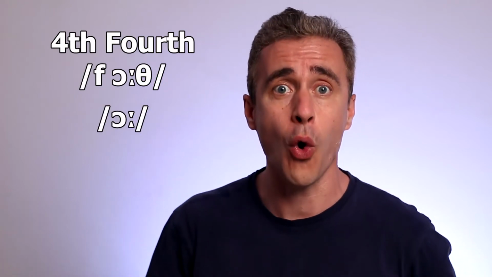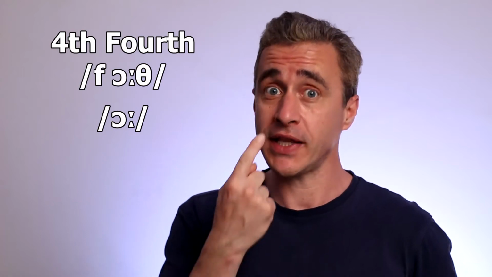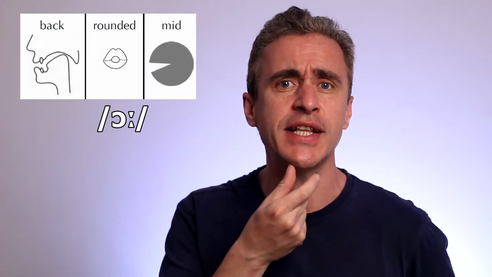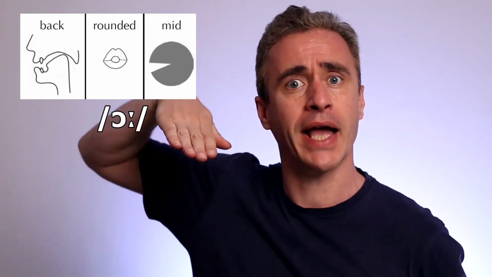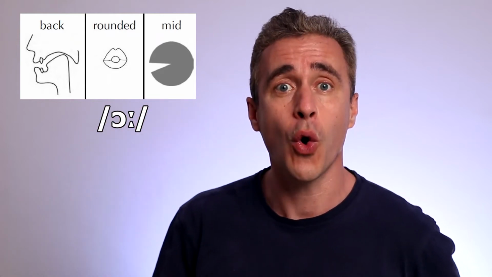We start with the f sound, and then the middle vowel sound is a long vowel sound. We make this by rounding the lips, but dropping the jaw a little bit, and the tongue comes back into the mouth. So we have f, or, and we finish on the th. Fourth. When you make this sound, really make sure that you stick those lips out. Fourth.